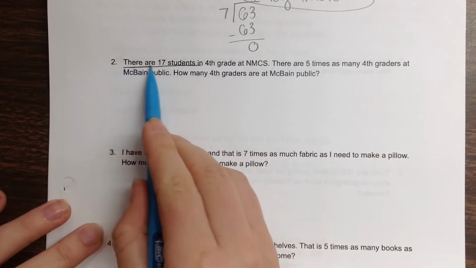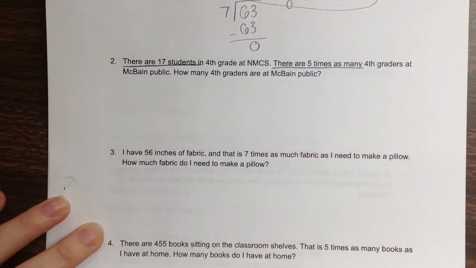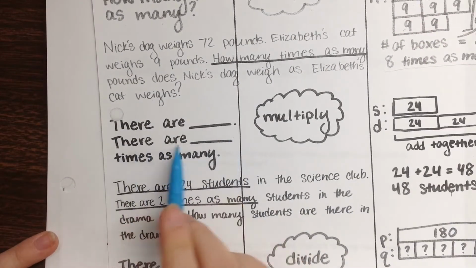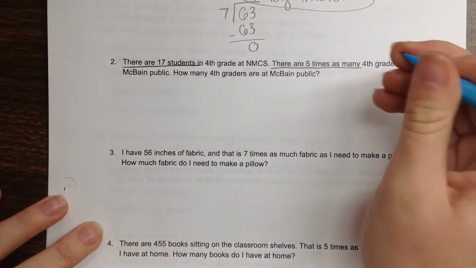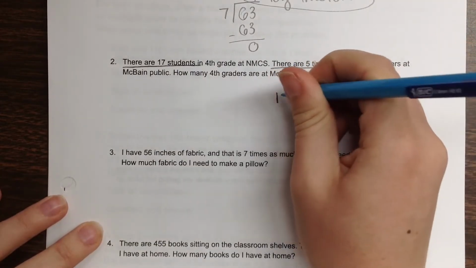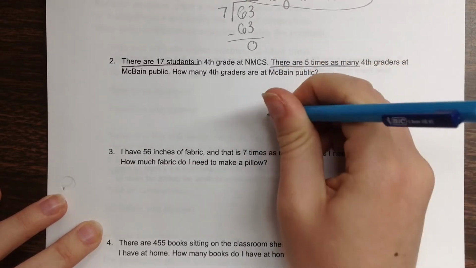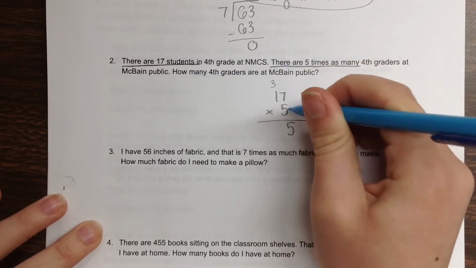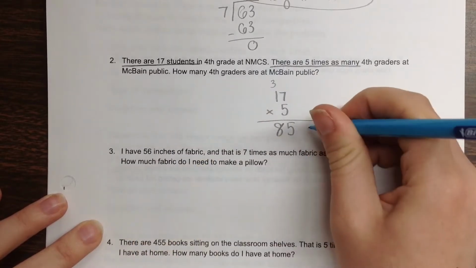So there are 17 students in 4th grade, and there are 5 times as many. Well, look here, that follows our words. There are blank, and there are blank times as many. So that means we need to multiply. So we're going to do 17 students and times it by 5. 5 times as many. 5 times 7 is 35. 1 times 5 is 5, plus 3 is 8. 85 what? 4th graders.